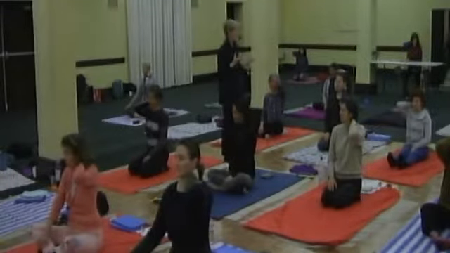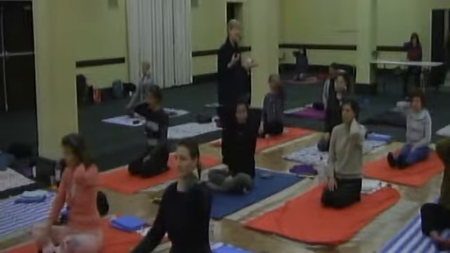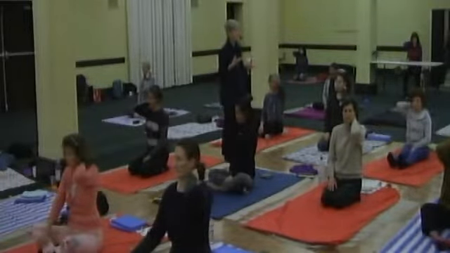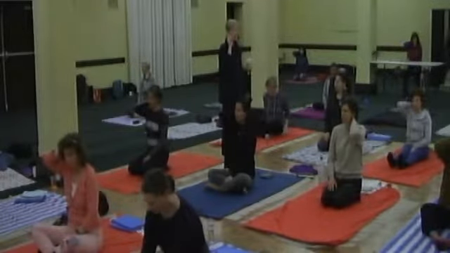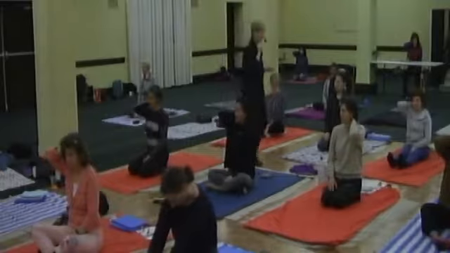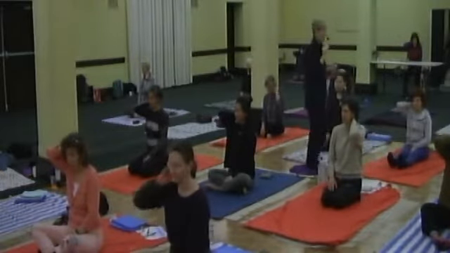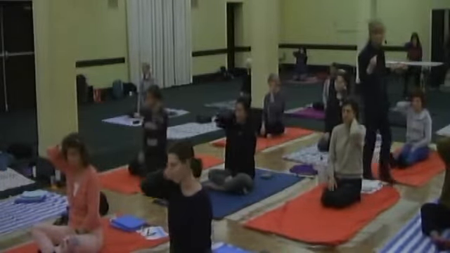So maybe in this direction, it's a little easier or a little more difficult for you to differentiate the movement of your skull and upper two vertebrae. So it could be more difficult or it could be easier.